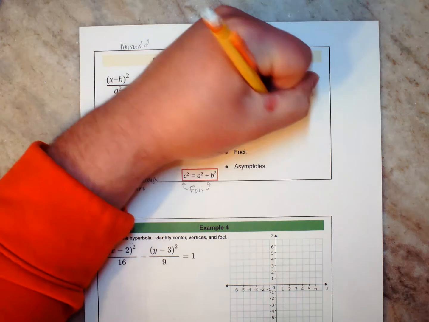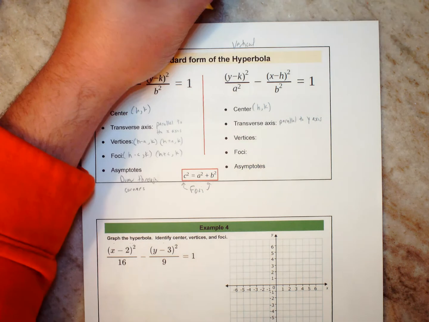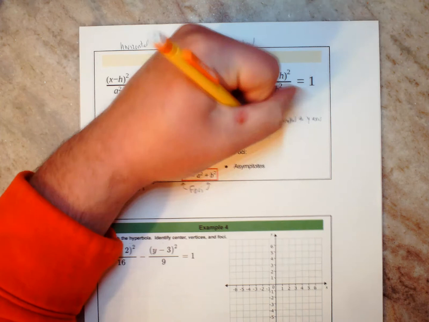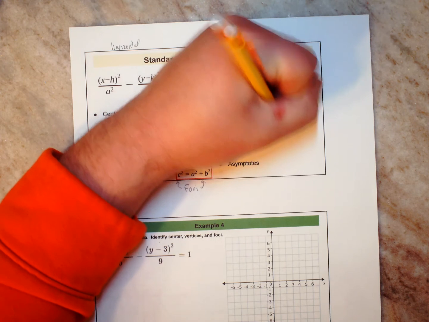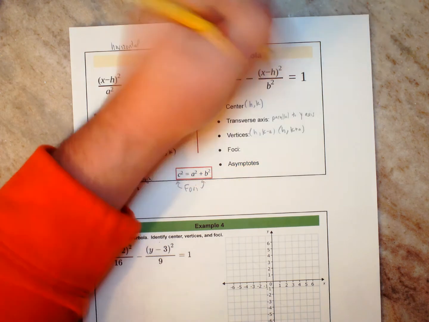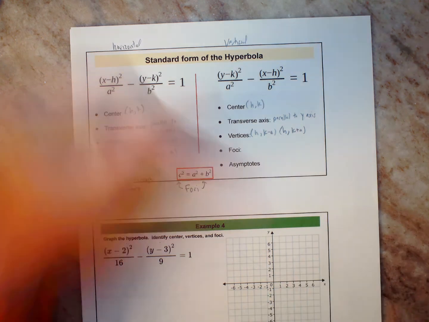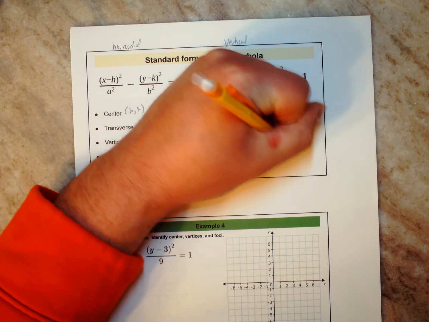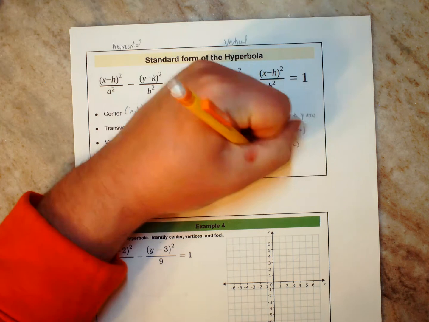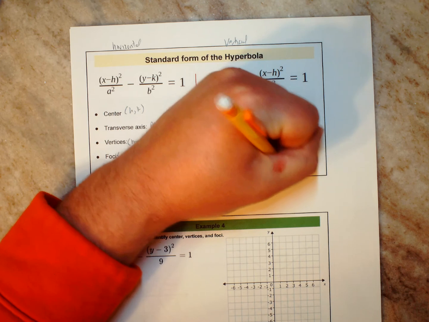Your transverse axis is going to be parallel to the y-axis, so it's going to be running vertically. Your vertices are (h, k minus a) and (h, k plus a). So again, your vertices are going to be a units away from the center, but it's affecting the y coordinate because it is vertical. Your foci are (h, k minus c) and (h, k plus c). Your asymptotes, we're going to draw through the corner.